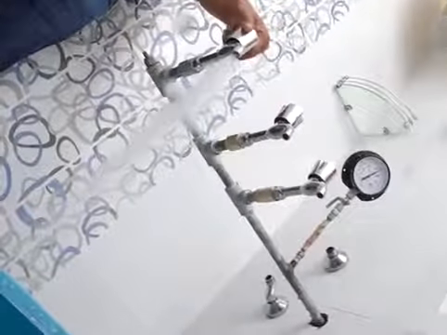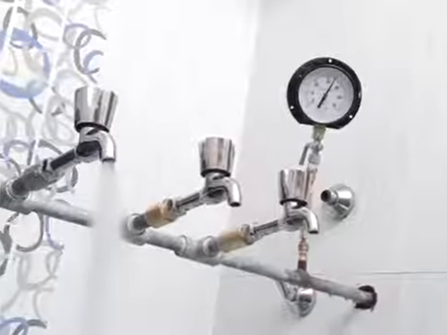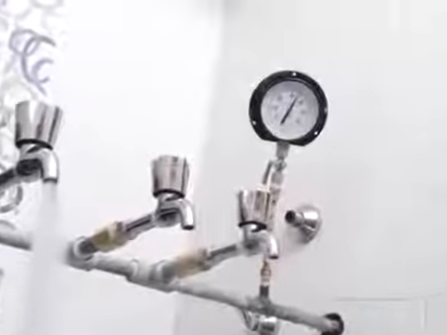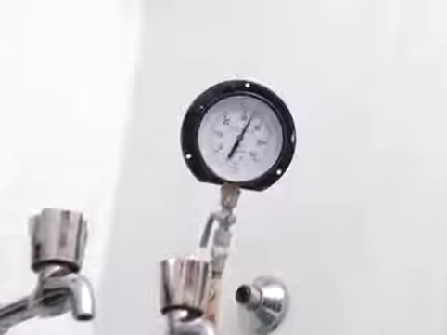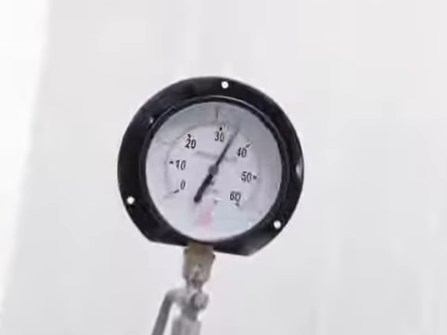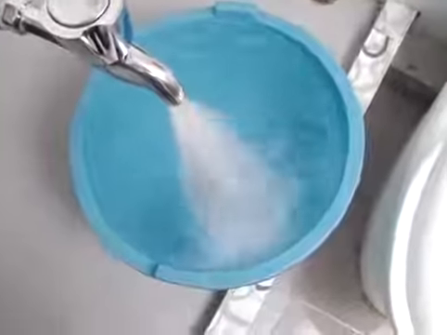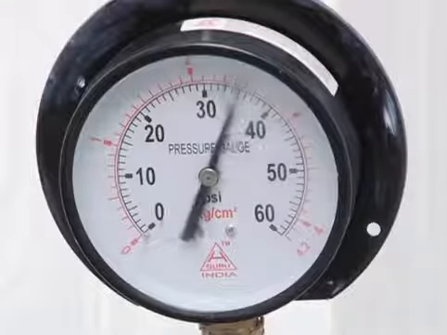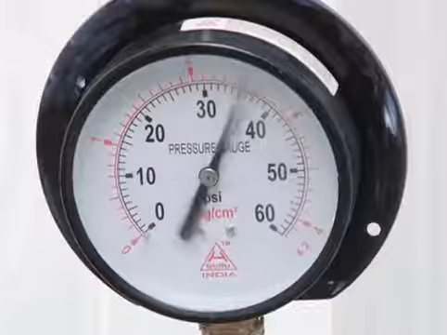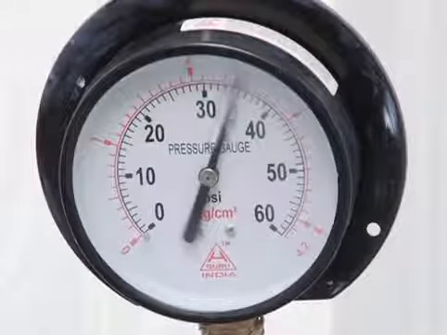Now, if we open tap 3, which has not been fitted with our device, we observe that the amount of water flowing out of the tap is much higher. This is what we call excessive pressure and flow rate. This causes water splashes and wastage. The pressure in the pipeline also drops substantially as we open the tap without the device, which results in unequal distribution of water at all outlets connected with this entry point.